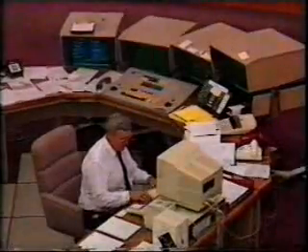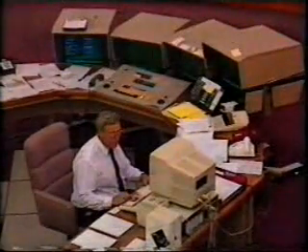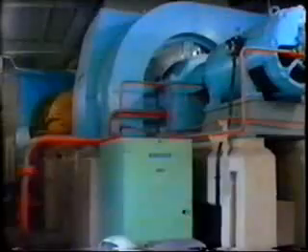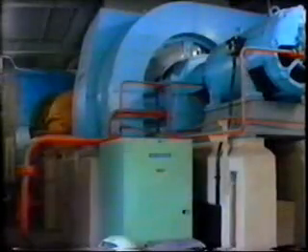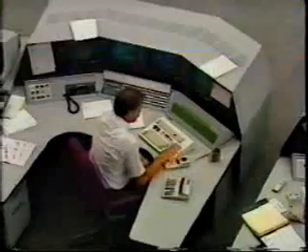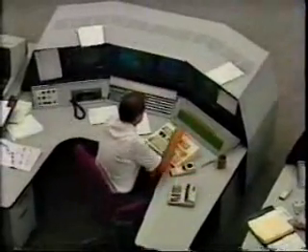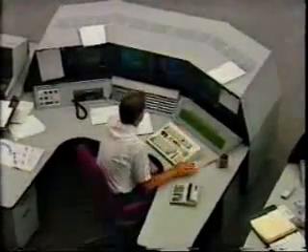It is the load dispatcher's job to keep system generation and load balanced, and he must do this while paying attention to the economic loading of units, which means the most economical generating units should be fully loaded first. At the same time, he has to allow for limitations in the transmission system, say due to line outages. So the load dispatcher's job is quite a handful, just as much as the gas turbine operator's.